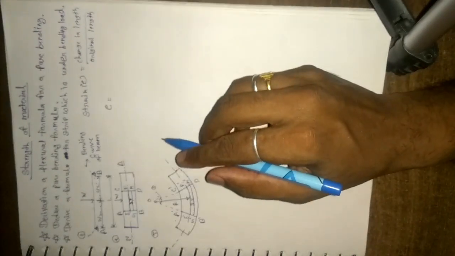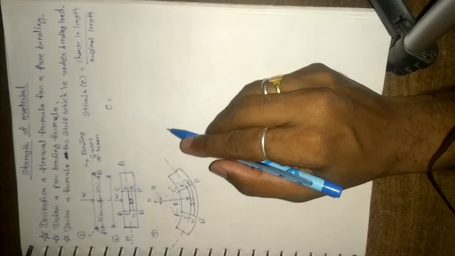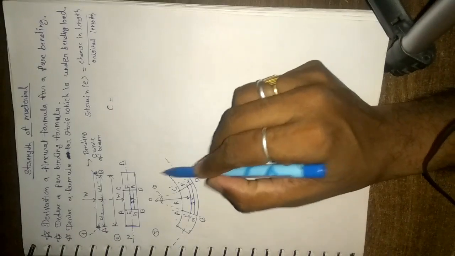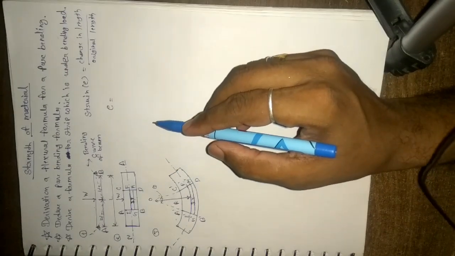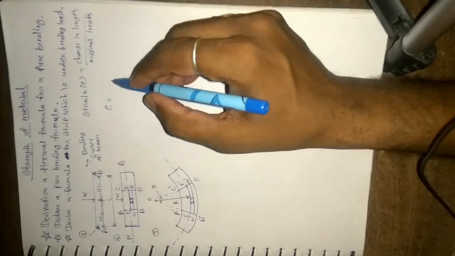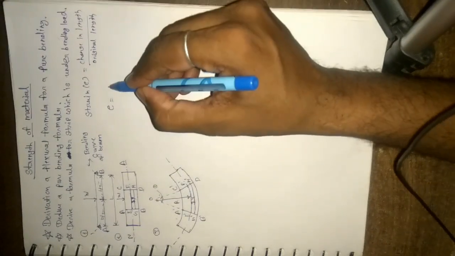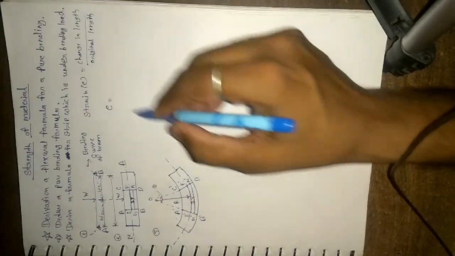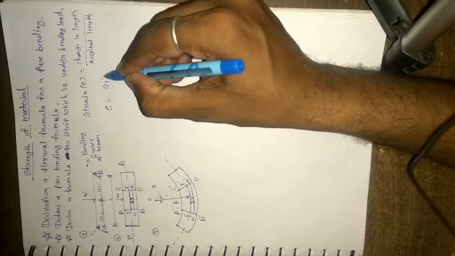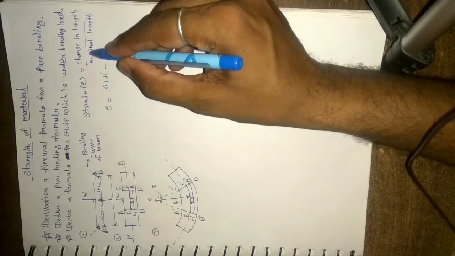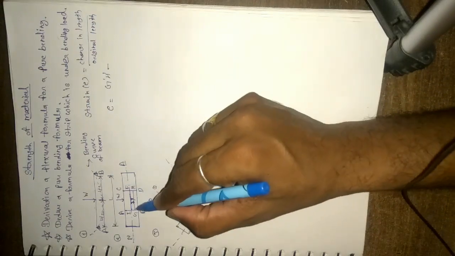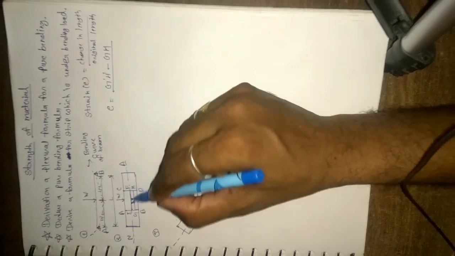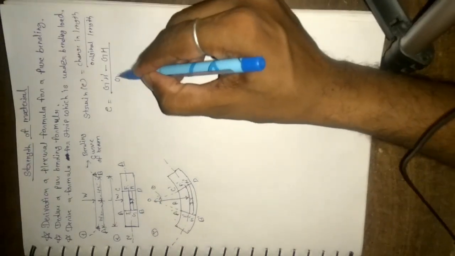Obviously the strain will occur only in this particular area, so we will consider the strain in only this area. So the change in length will be G dash H dash minus the original length, which is GH, upon the original length, that is also GH.